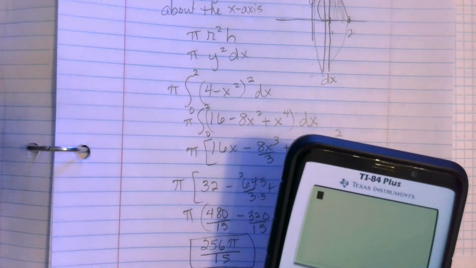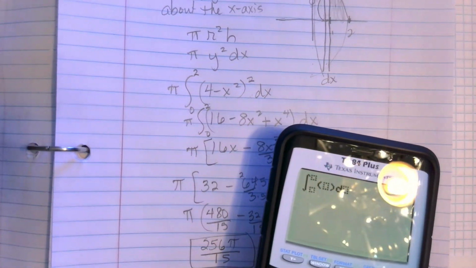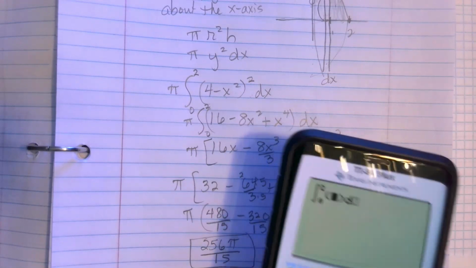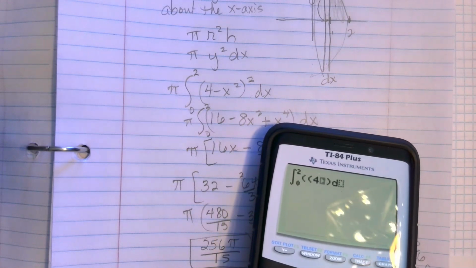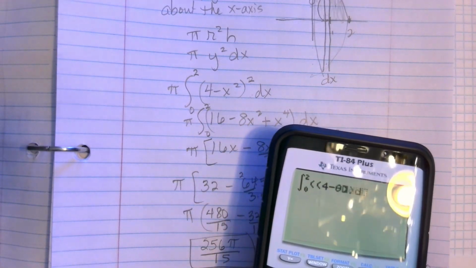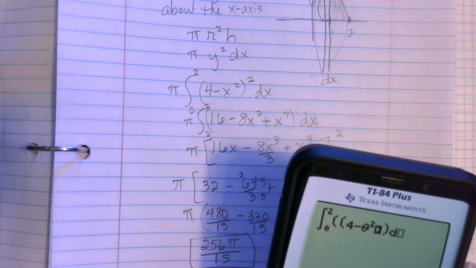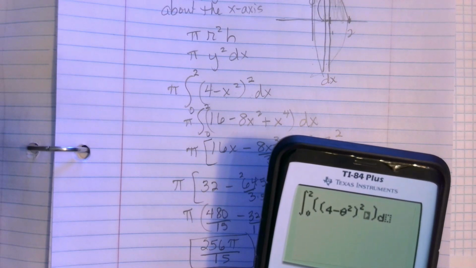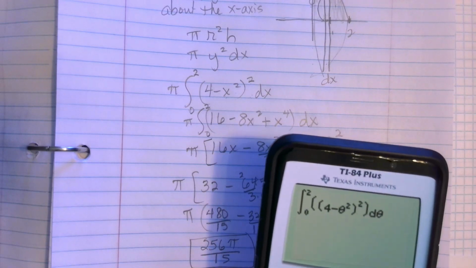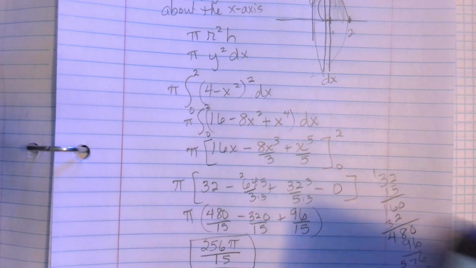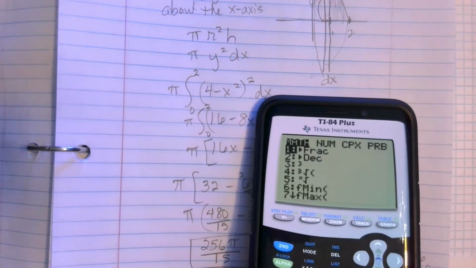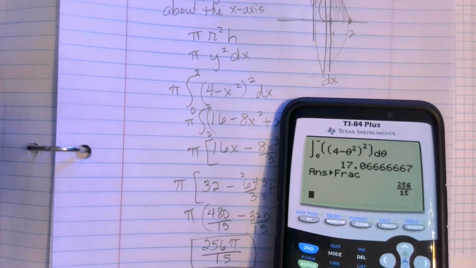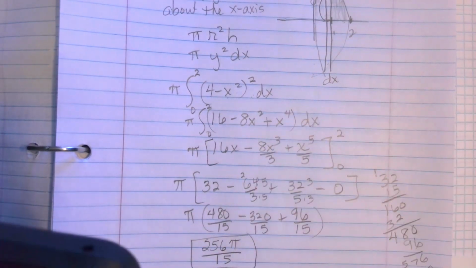Oh, phooey. Math 9, 0 to 2 of 4 minus x squared. Oh, it's still in my polar. It's okay. As long as you're using the same variable, it doesn't matter. Alright, 17.06. If we math, enter, 256 over 15. Throw in the pi at the end. We got it right.